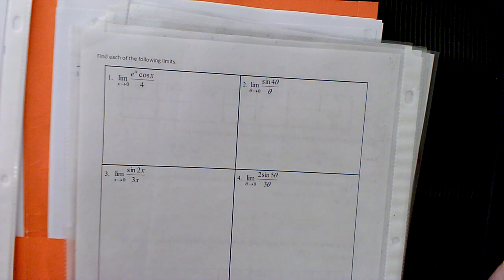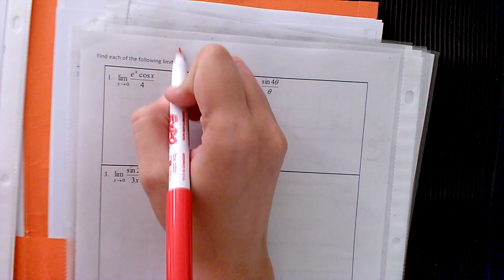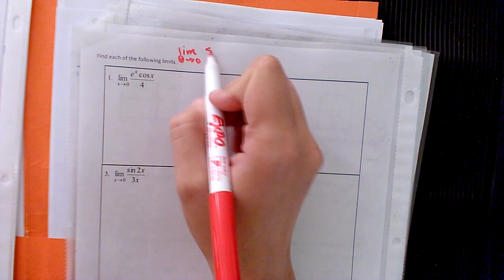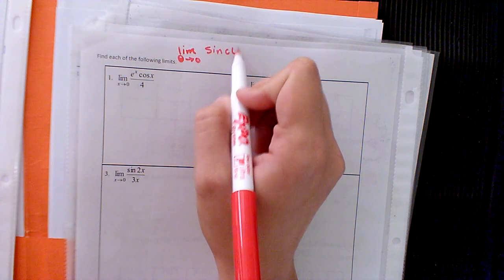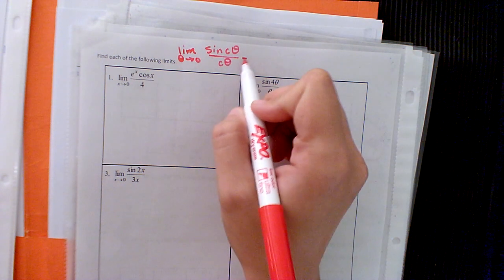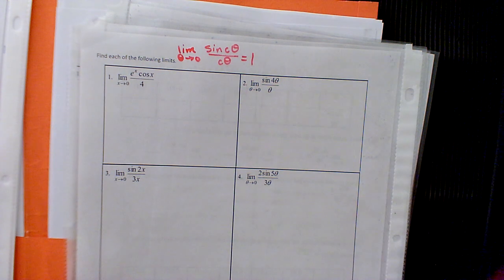But can we bring back, remember from last night, the two trig limits that would be useful to know and the one trig identity? What do you think, Anuj? The limit as theta approaches 0. Yep. Sine of some constant theta all over that same constant theta. Yep, and what did that equal? That's equal to 1.